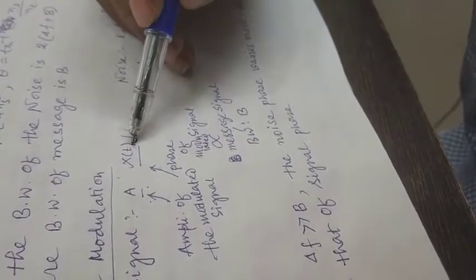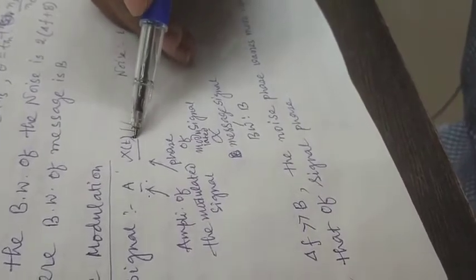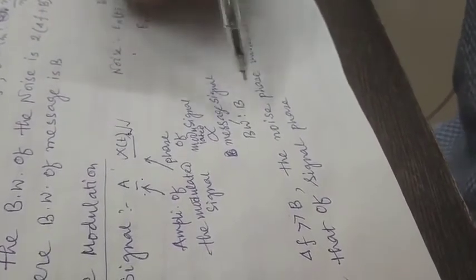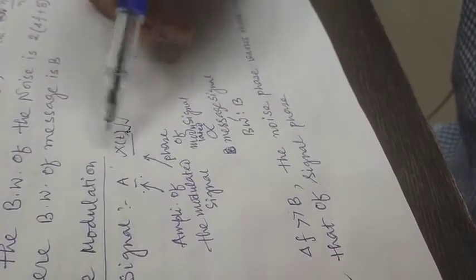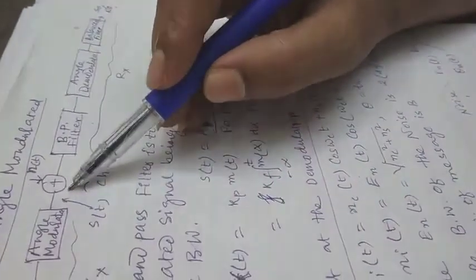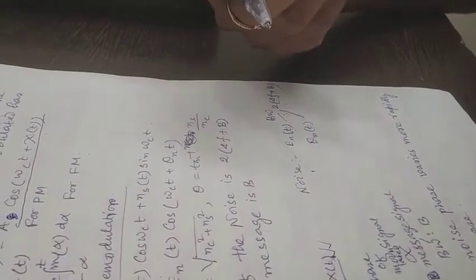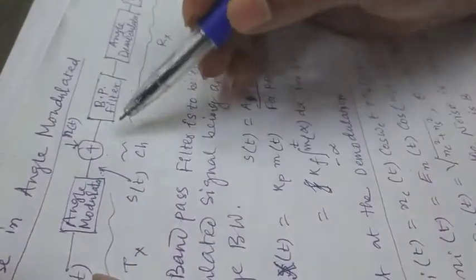What is the bandwidth of this psi(t)? If we consider this phase, it will be proportional to the message signal. That means psi(t) will vary with a frequency of B, because it is proportional, or an integration proportional, to the message signal. But the noise has the bandwidth of the modulated signal that is entering through the band pass filter. The bandwidth of an FM signal is 2 into delta f plus B, so noise is also entering in that bandwidth and is passed.